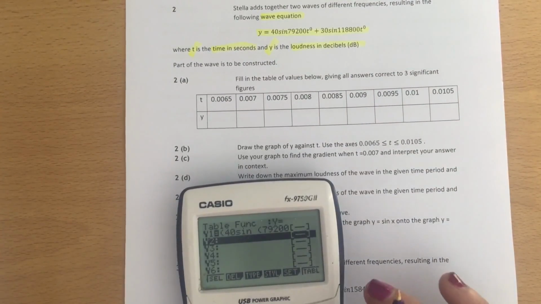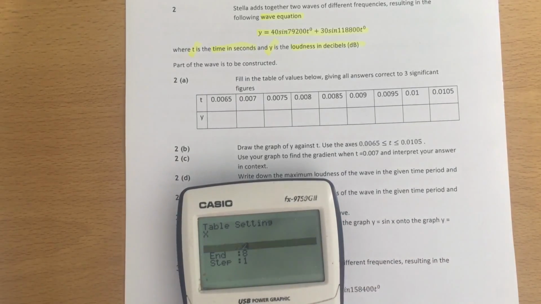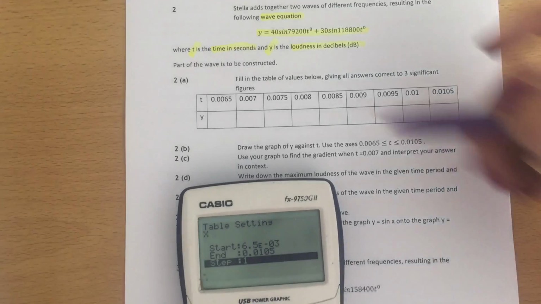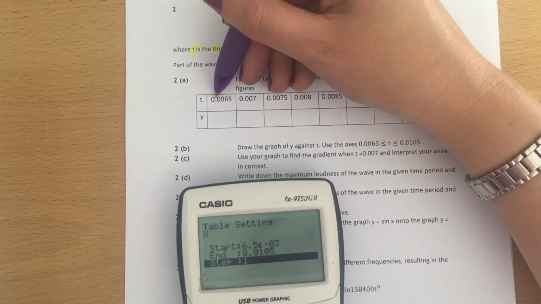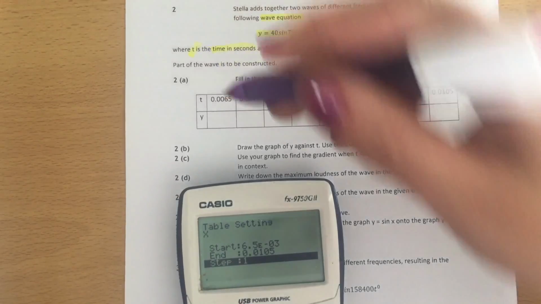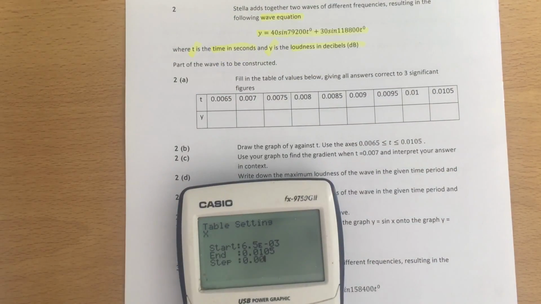We also had the option to go, we want to start at 0.0065, we want to finish at 0.0105, and we want to go up in jumps of 0.0015. So 0.0015.